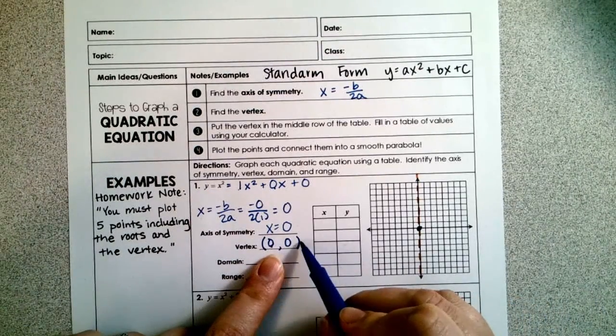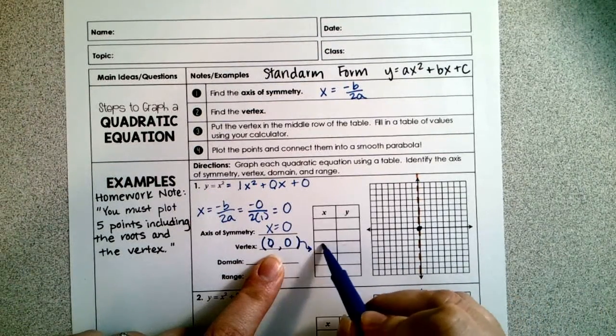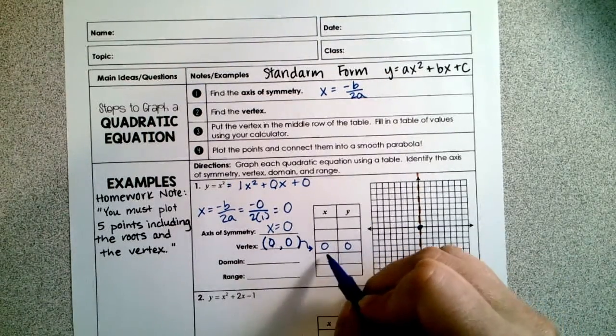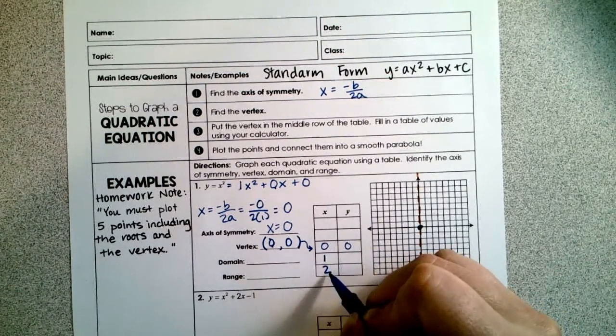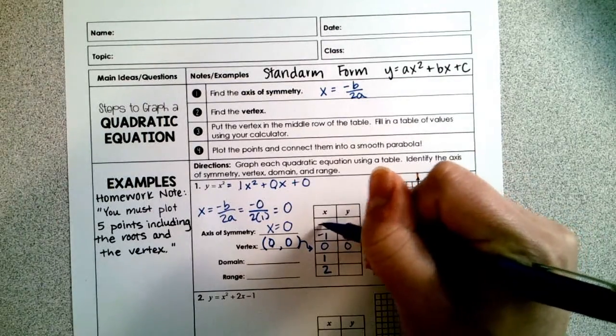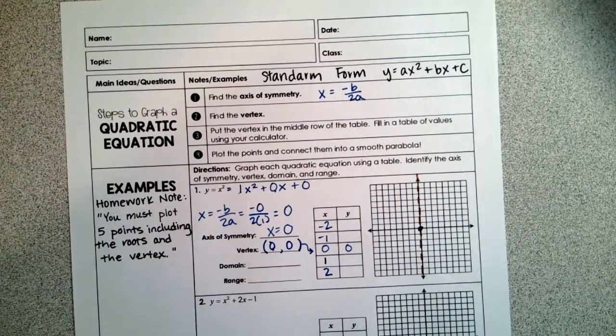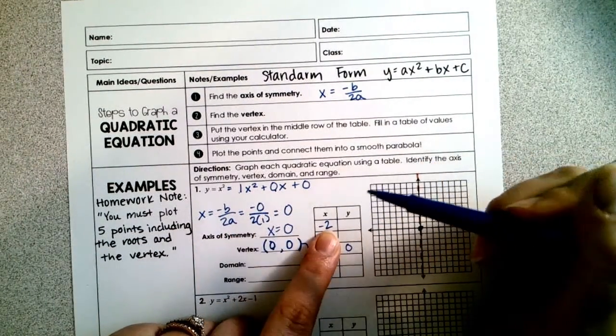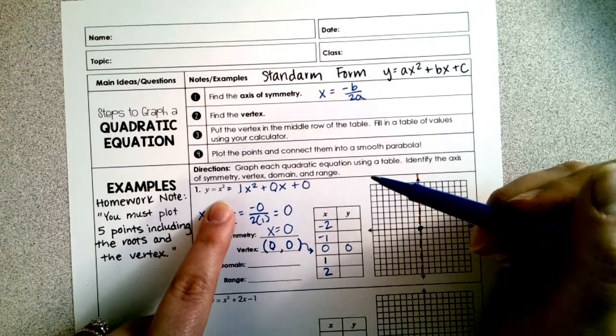What we're going to do is take our vertex and put it in the center spot on the table, and then we're just going to put the next two biggest x values and the next two smallest x values. From there, we just need to find the y value of each x. So we're plugging negative 2 in for x, and we need to do x squared.